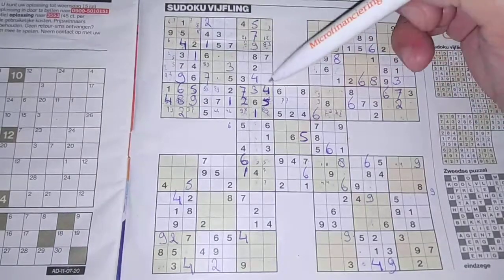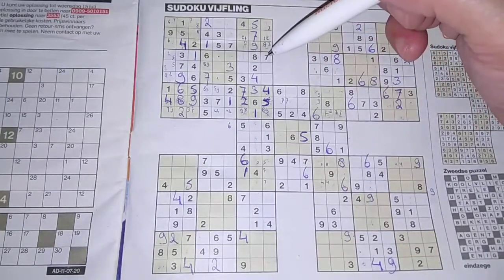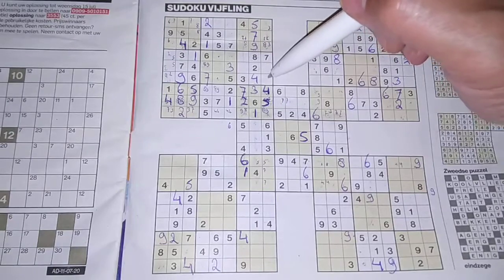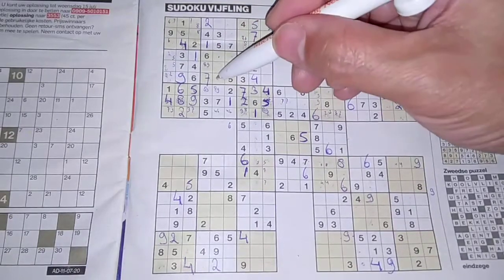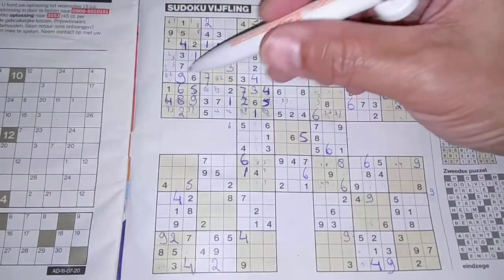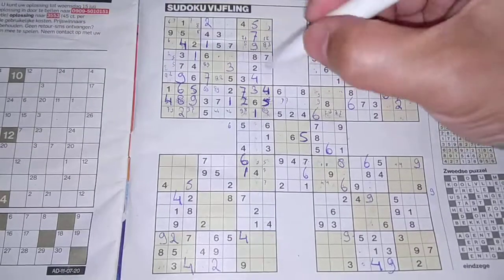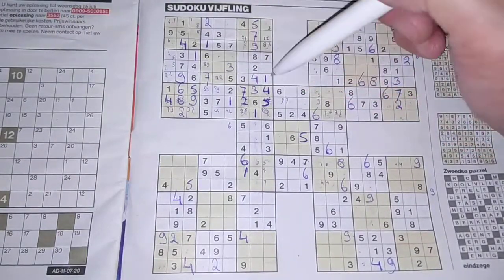This row, 3 missing numbers. 2 of those numbers are the 8 and the 2. So no 8 and 2 in this box. So the 8 and the 2 go in these two boxes. That means one box left should be the 1 in this row. So we have a 1 here.